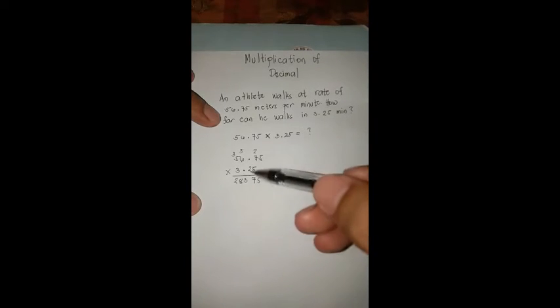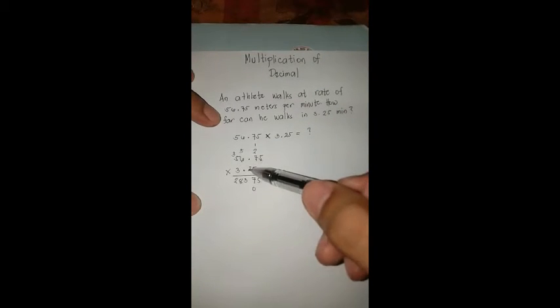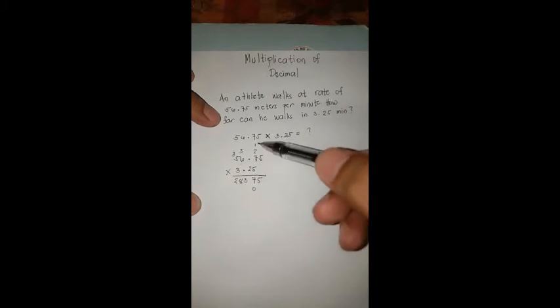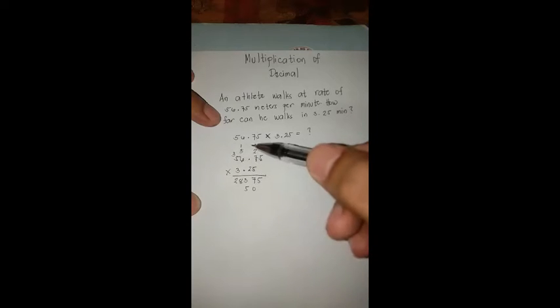So next, 2 times 5 is equals to 10. Carry 1. 2 times 7 is 14 plus 1 is equals to 15. Carry 1. 2 times 6 is equals to 12 plus 1 is equals to 13.